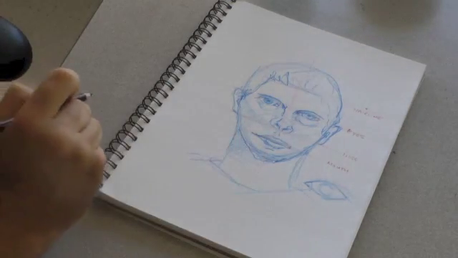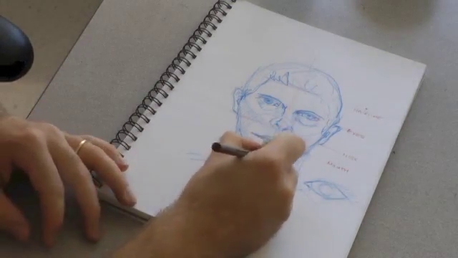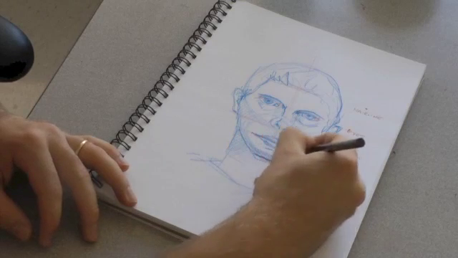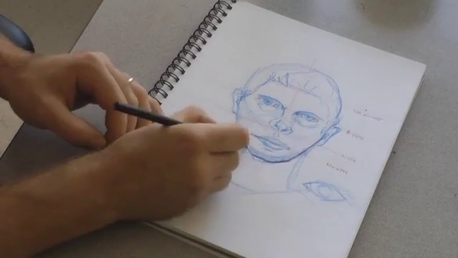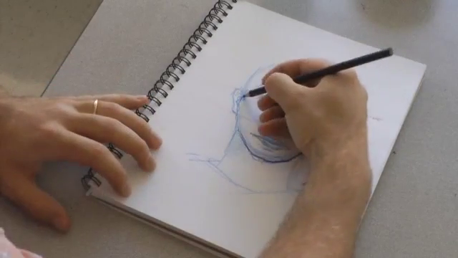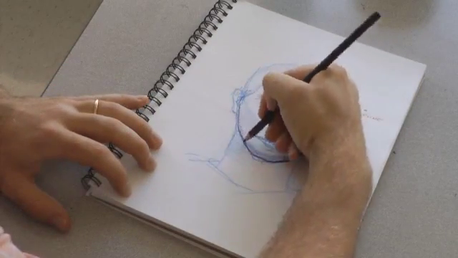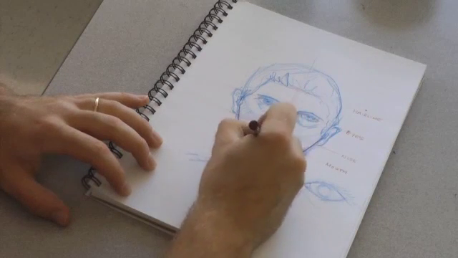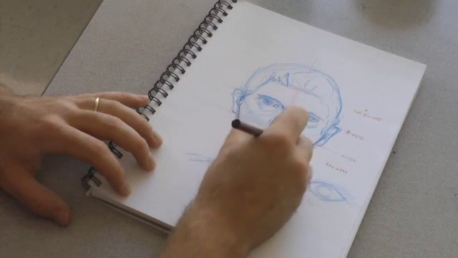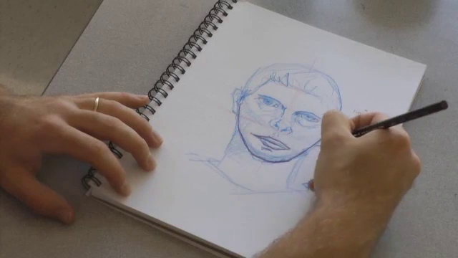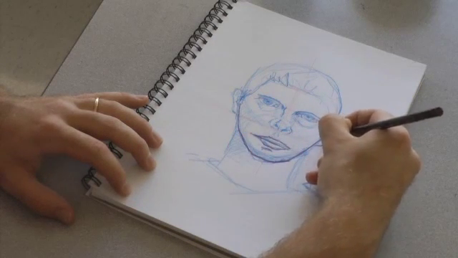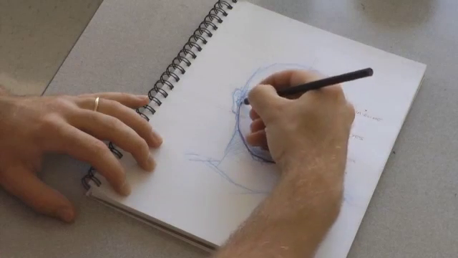All right, so I'm just going to quickly spend a minute or so. I'm going to use a different color here to reinforce some of the lines that I think are more important. In order to, this is just going to help me see the facial proportions a little bit clearer.